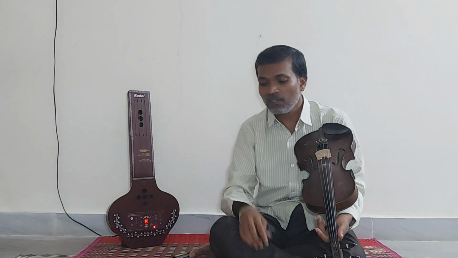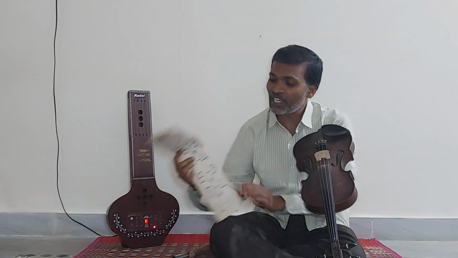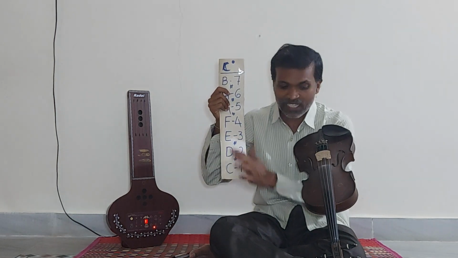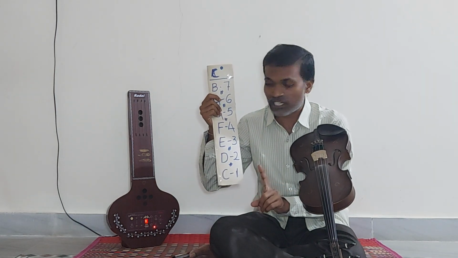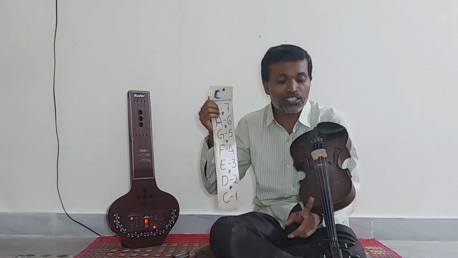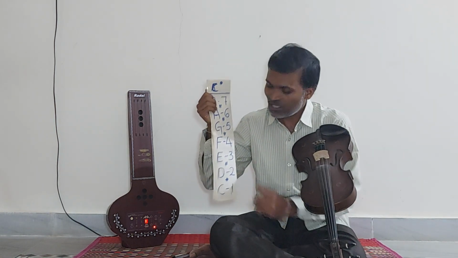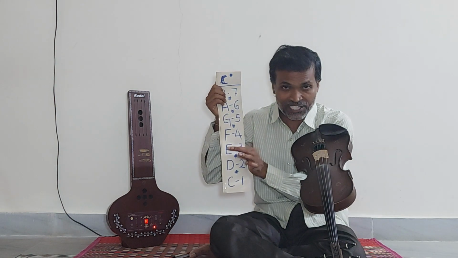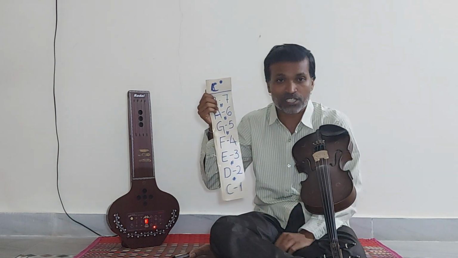Either it becomes loose and you cannot listen, or it will tear off. Either of these two can happen. So when you are tuning it between C to E, you tune it to the last 2 strings, and when you are tuning it between F to B, you tune it to the middle 2 strings. Okay, so now I am tuning it to the E string, which means the last 2 strings.